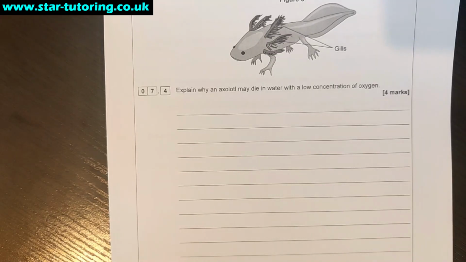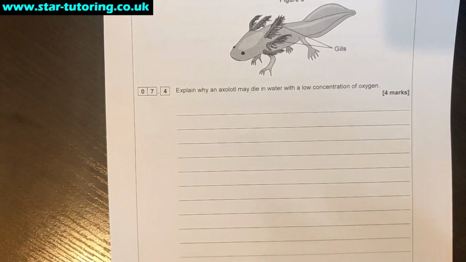More anaerobic respiration is going to happen, which gives less energy, and therefore there's going to be less energy for metabolic reactions inside the body, and then that could lead to lactic acid being produced and toxins remaining in the body and killing the poor axolotl. Thank you. Let's write those down.